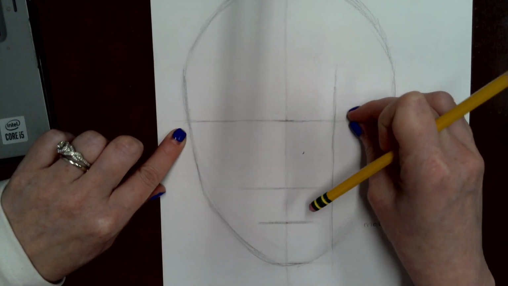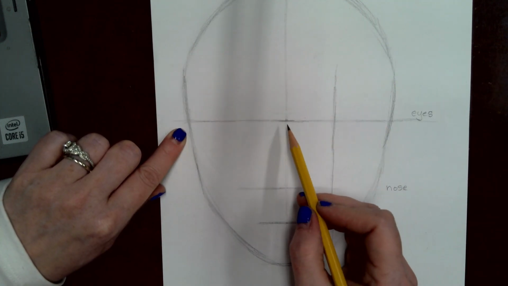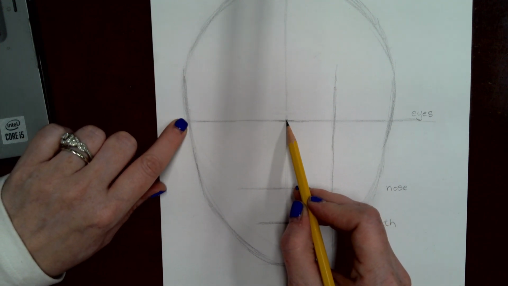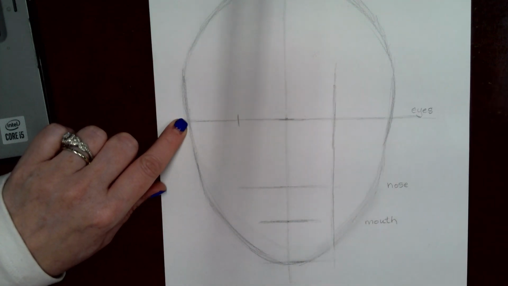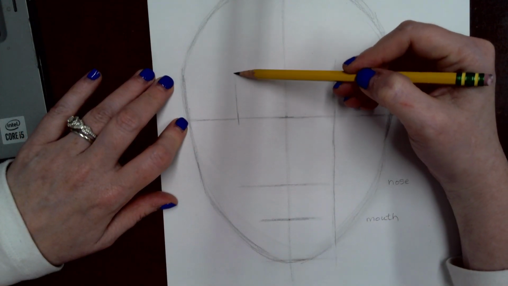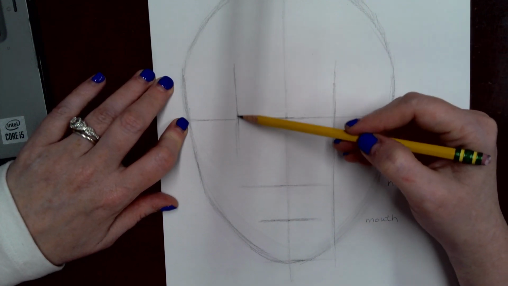Remember, whatever we do on one side, we do the same thing on the other because it is symmetrical. So I'm going to look at this middle line and the side line here, and estimate about where the middle of that would be. And then I'm going to bring that line down right here.